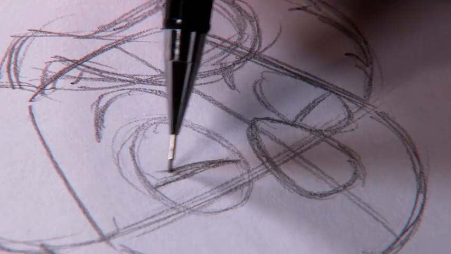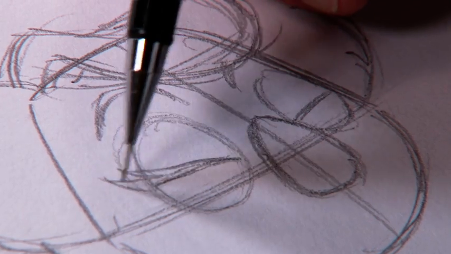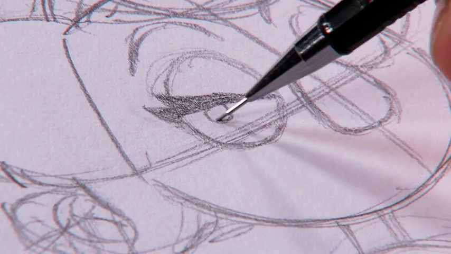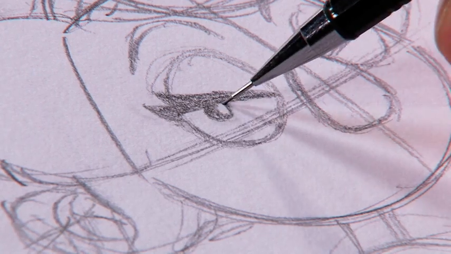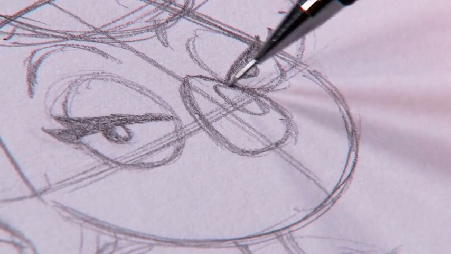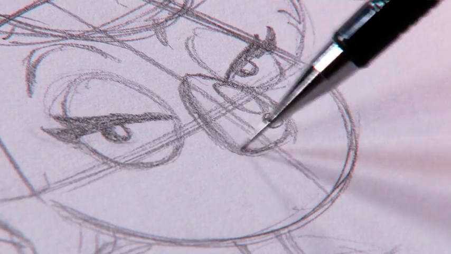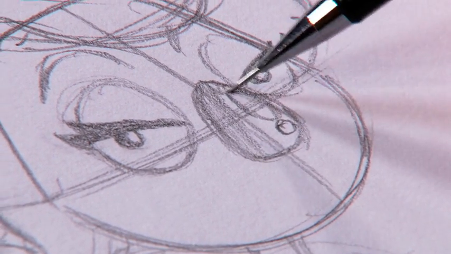Now let's add a touch of glam, starting off with some really long and curly eyelashes, adding some eyes peering out from under them. And let's add a little bit of sparkle to our character. I'm going to add a point of shine to her nose and just shade in around that.